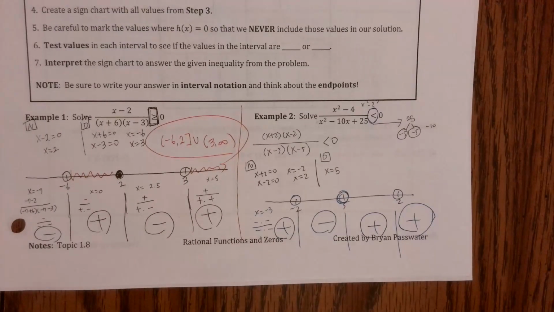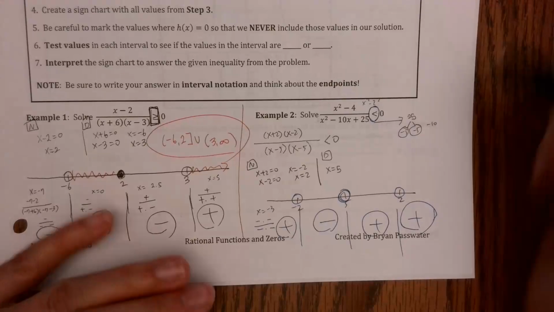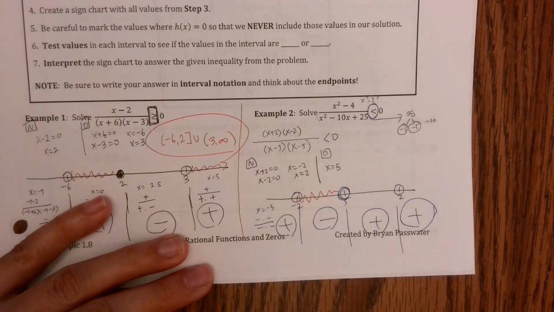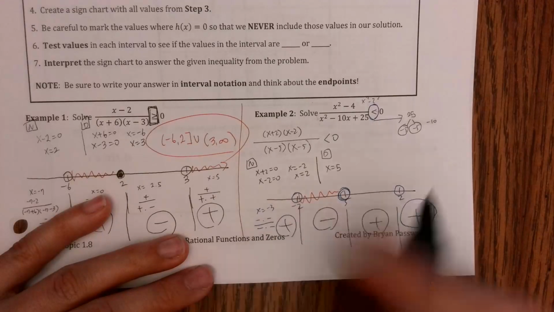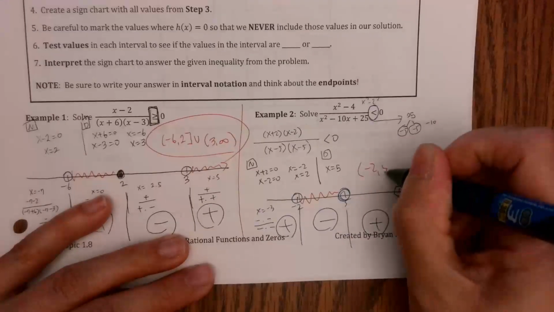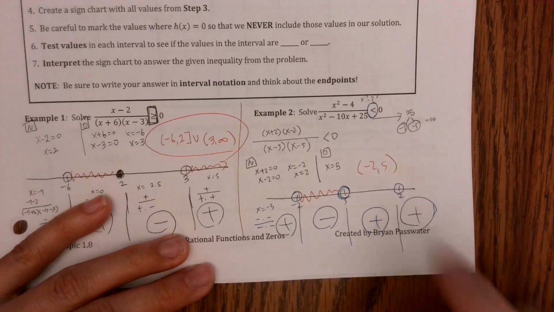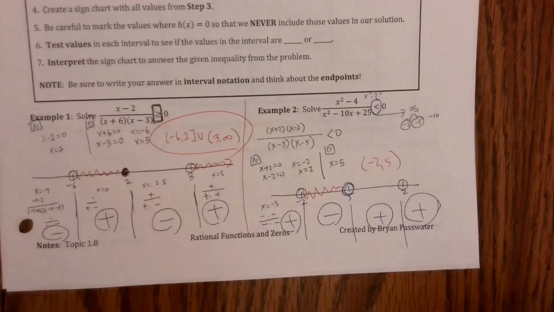Now where are we shading? We go back to the question: less than, so negatives. How would I write that in interval notation when it's just shaded between these two? It'll be parentheses, negative 2 comma 5. You don't have to worry about that 2. Isn't that nice? Okay.